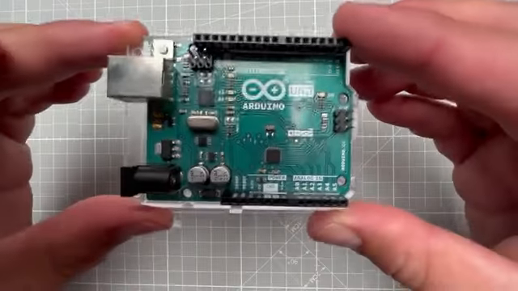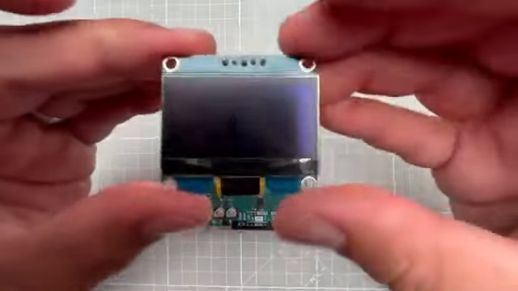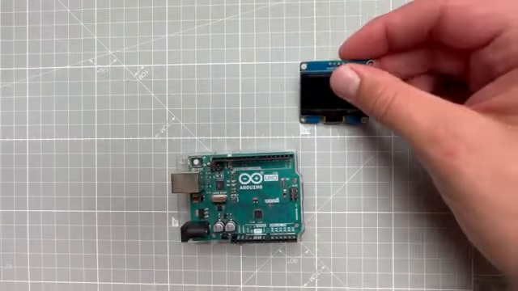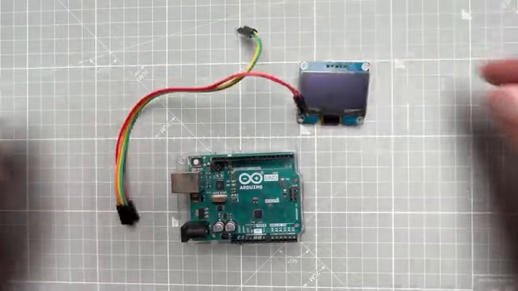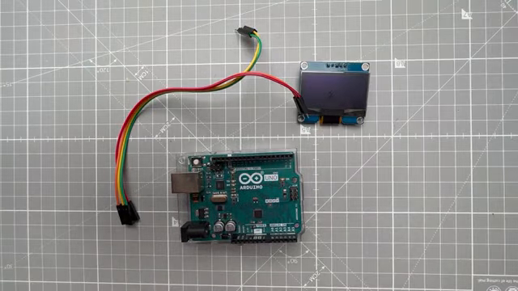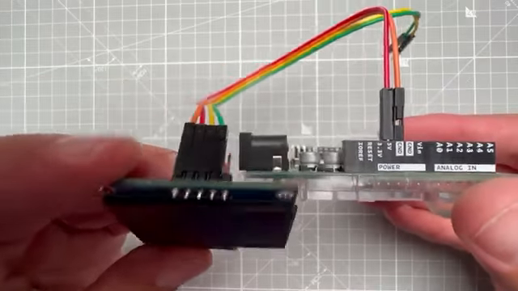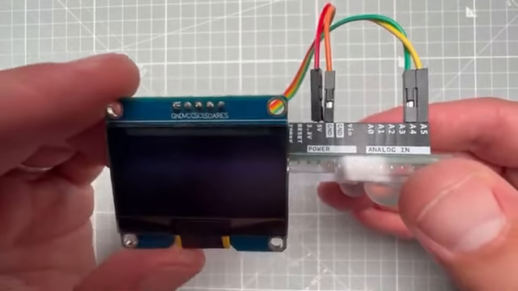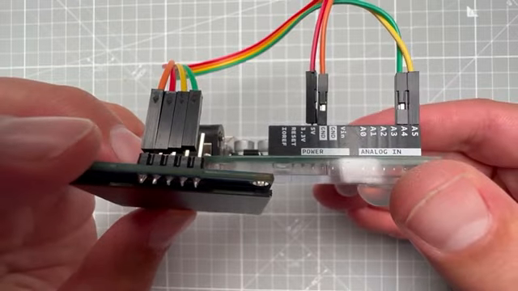For that you will need the Arduino Uno and the SSD1306 128 by 64 pixel resolution I2C version of the OLED display and some jumper wires. The connection is same as on the Wokwi sketch, which means that the ground goes to ground, the VCC goes to 5 volts, and then the SDA serial data goes to pin A4 and SCL serial clock goes to pin A5.